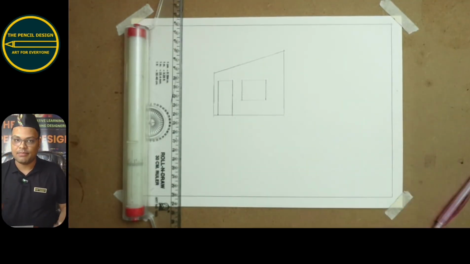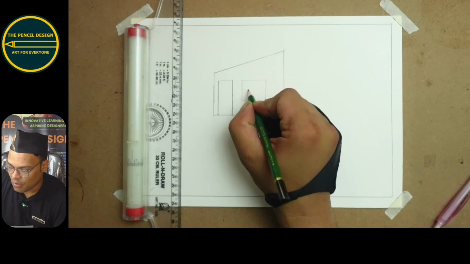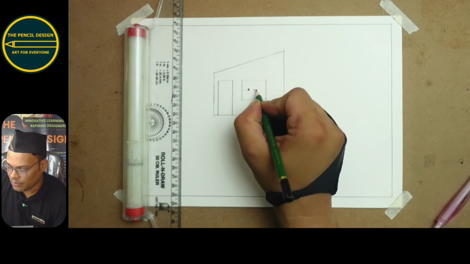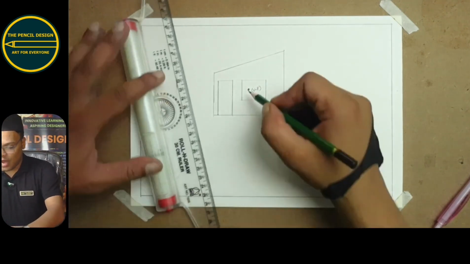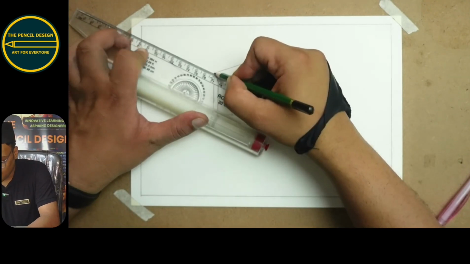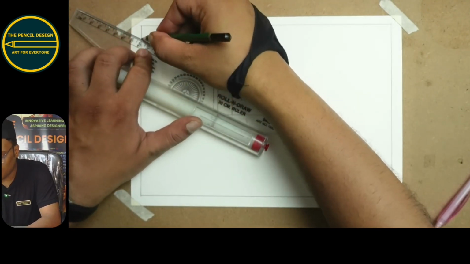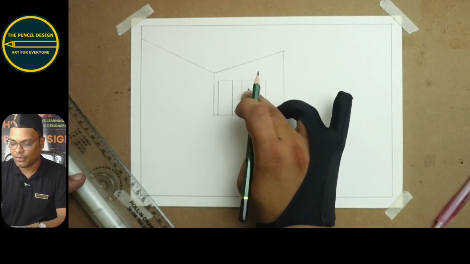Now the next step is very important: to find out or to point out your vanishing point. I'm making this vanishing point here. This is VP, vanishing point, right? Now I am going to use this vanishing point from each of the corners to convert the space into an interior. So this is a line going towards the vanishing point.